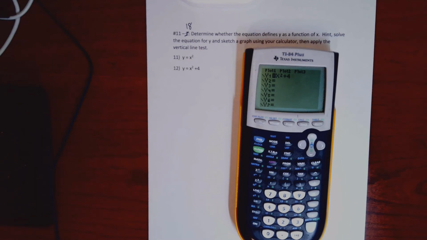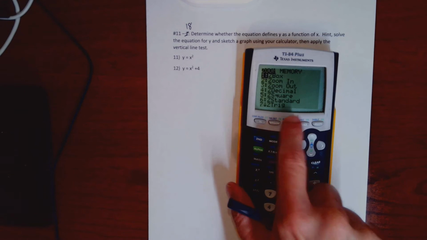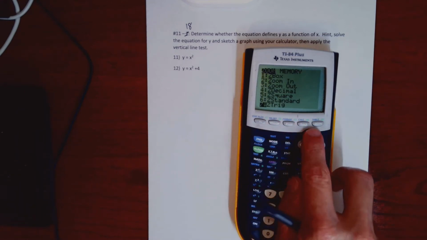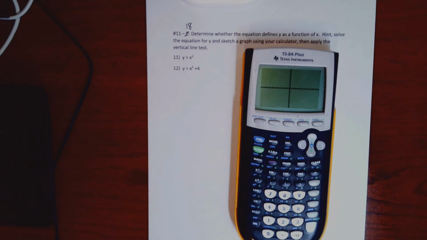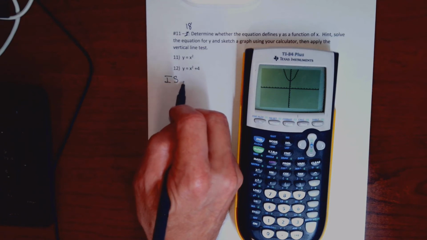If I hit the graph key right now, I might not see what I want to see. Safely, for most of our graphs, if you just hit the zoom button followed by number 6, that's going to be a safe enough window. I don't need to duplicate this graph on my paper. I just need to look at this graph and ask myself, is it possible to draw a vertical line to touch that graph in more than one place? I don't think so. The vertical lines would only touch in one place.